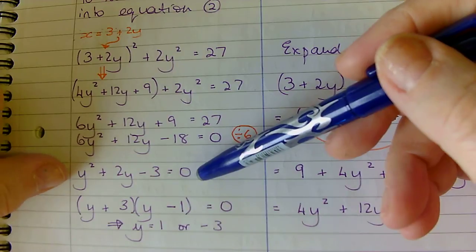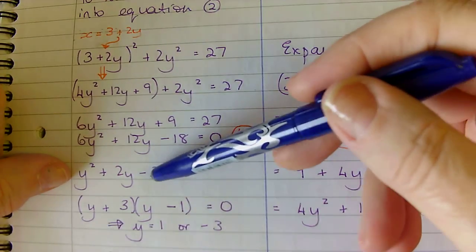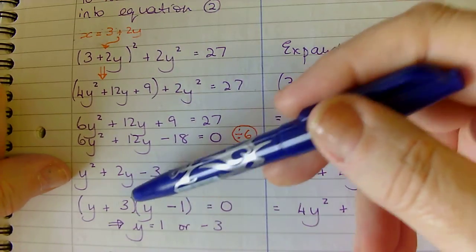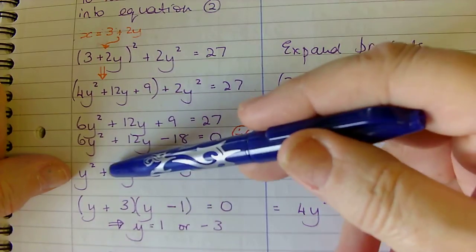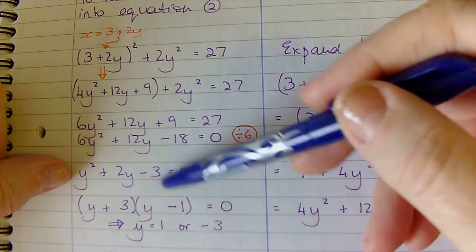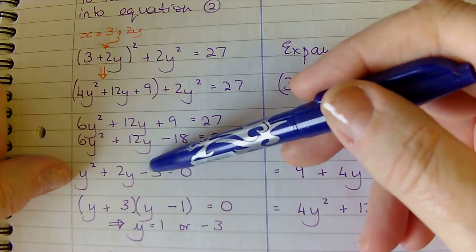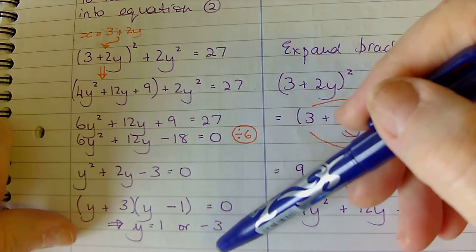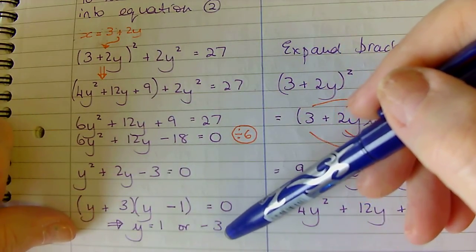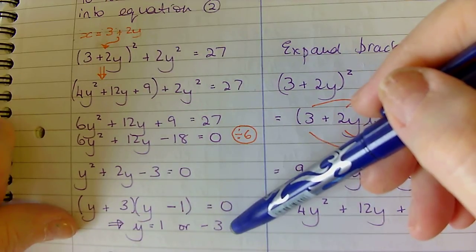And then we can factorise that using 1 and 3, because 3 minus 1 gives us 2, and 3 times minus 1 gives us minus 3. And so we then quite quickly come to those two solutions for y, 1 or negative 3.